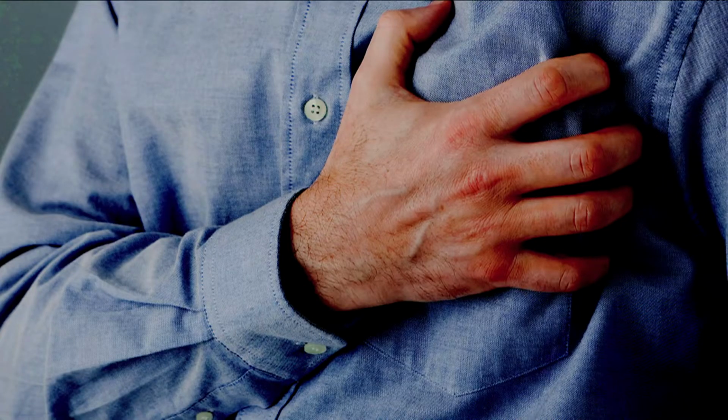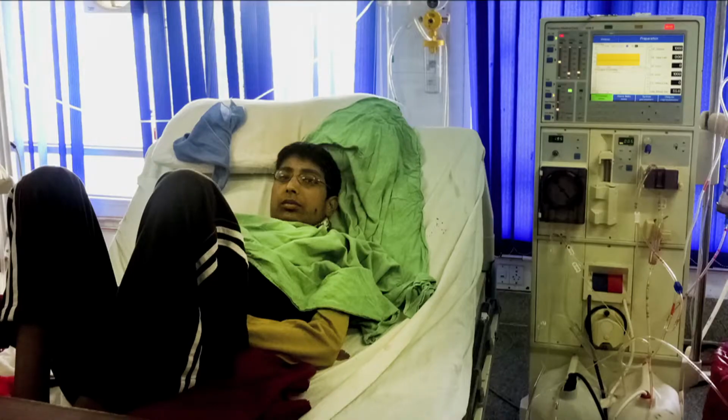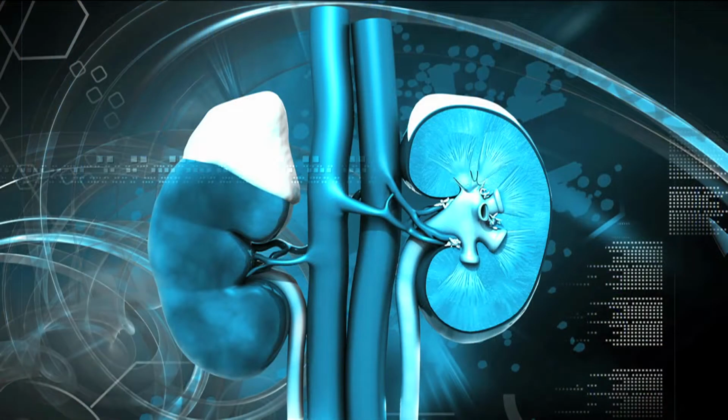For example, two studies found higher mortality rates in heart disease patients who comply poorly with taking drugs to prevent heart attacks. Another study found higher death rates among kidney patients who comply poorly with dialysis treatment.